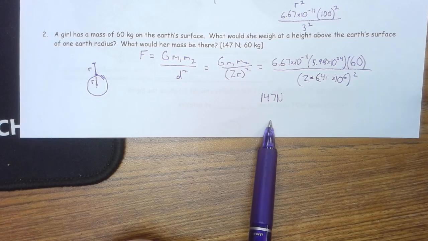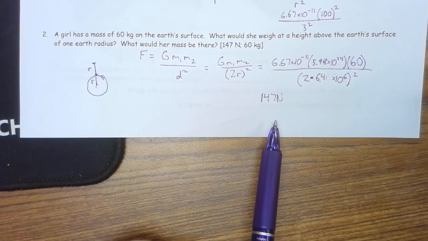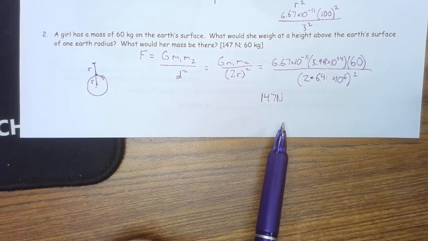If she was 3 times the distance away, her force would be 1/9, right? What's 3 squared? And then you flip it over. So if she's 4 times the distance away, 1/16 the force. Good. Okay.